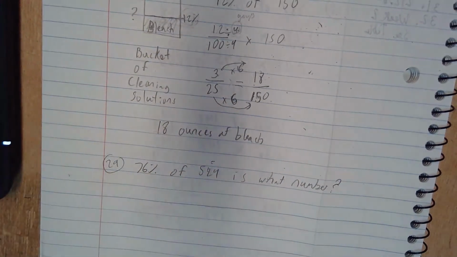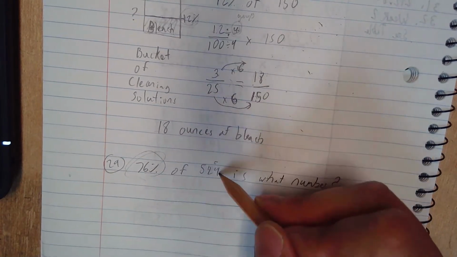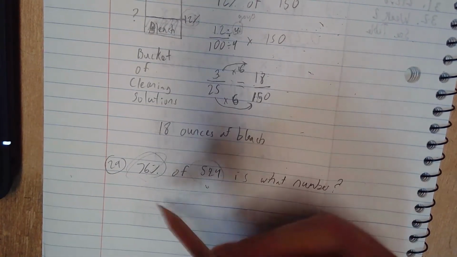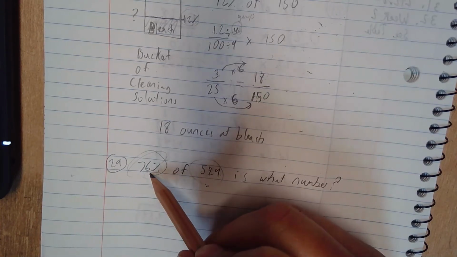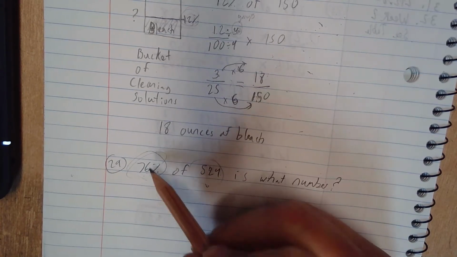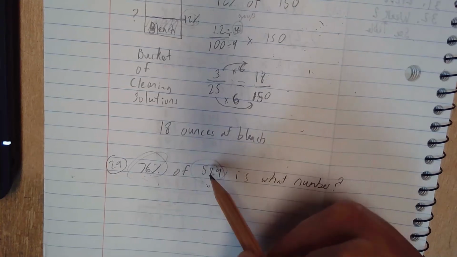All right. Let's look at what's going on first. We want 76% of this. This is our total. This is our full set. We don't want everything. We only want part of it. How do we know it's part of it? Because this is less than 100%. For every 100 parts, we only want 76. 76 per 100. So here we have 500.